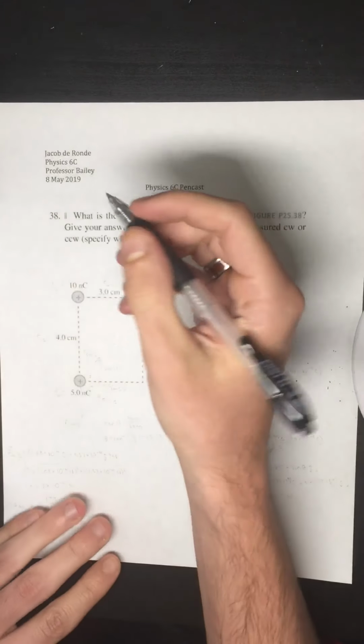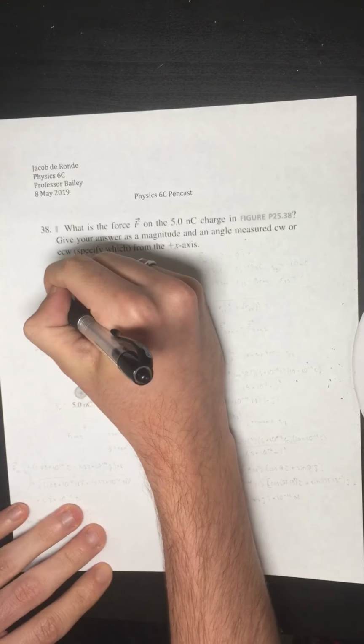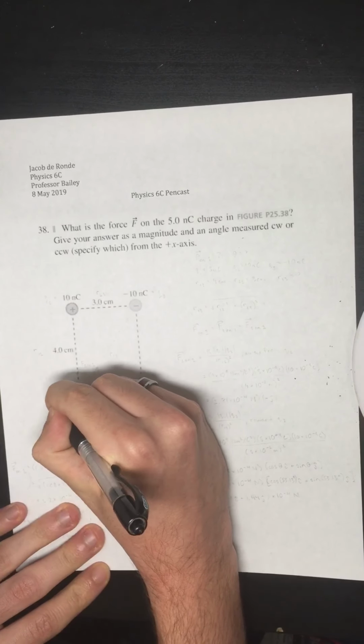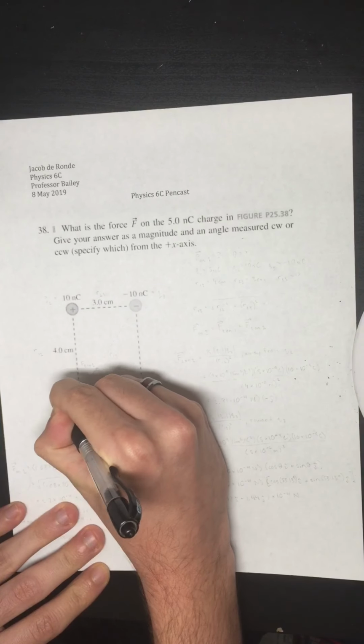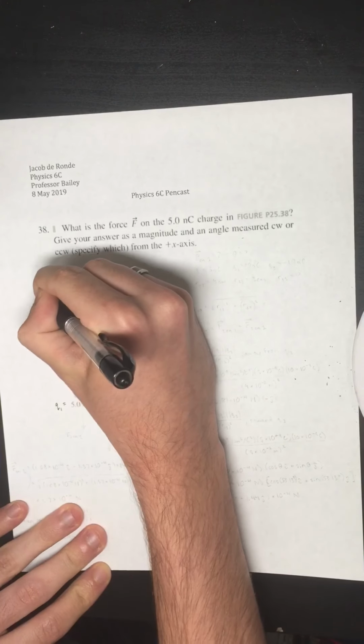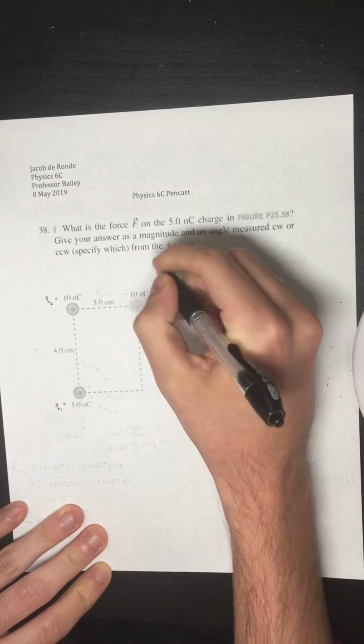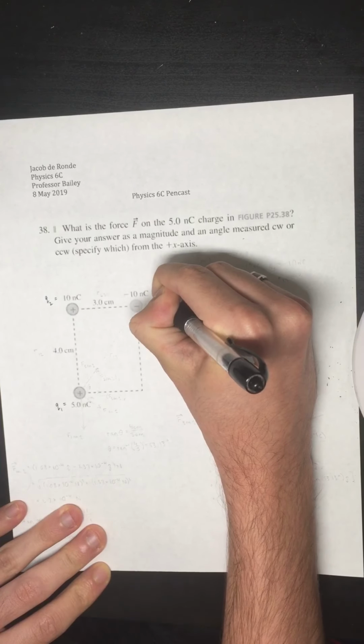So let's just start by labeling some of our knowns. We have our 5 nanocoulomb charge, which we're going to label as Q1. We're going to let the 10 nanocoulomb charge equal Q2, and negative 10 we're going to let equal Q3.